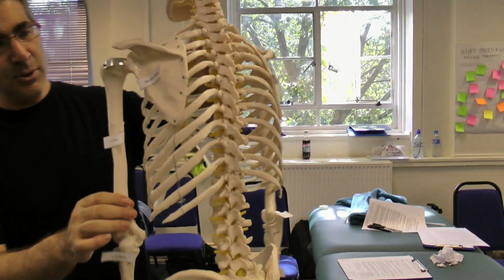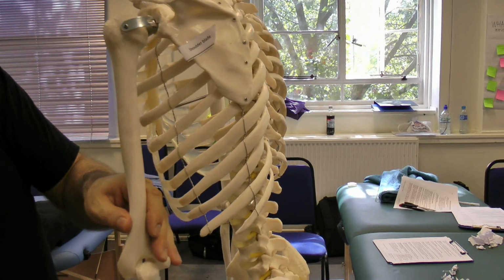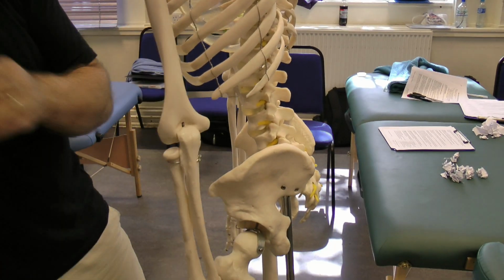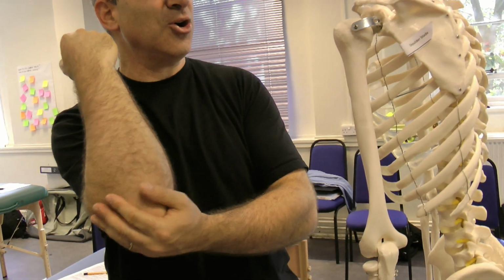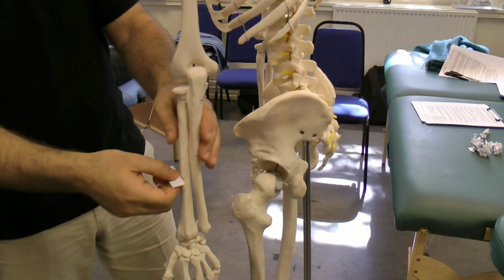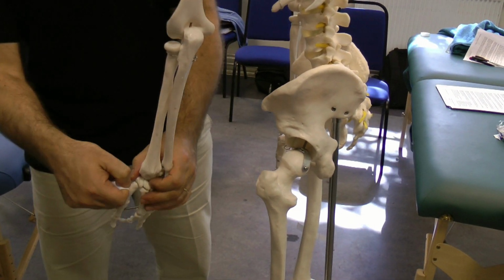We are getting into the upper limb, so the arm. Funny bone is this bone. It's called the funny bone because sometimes you get an electric shock. Then forearms, wrist bone, and then fingers.